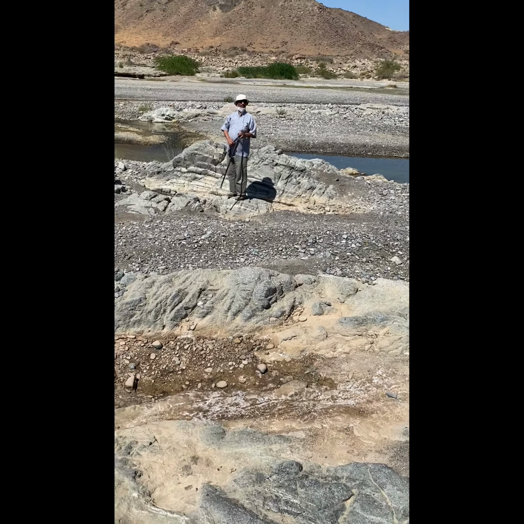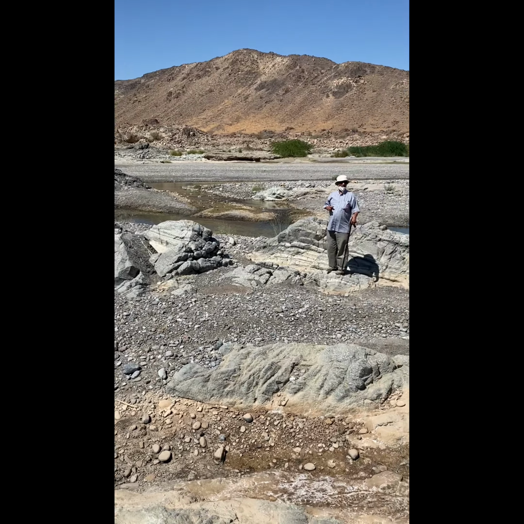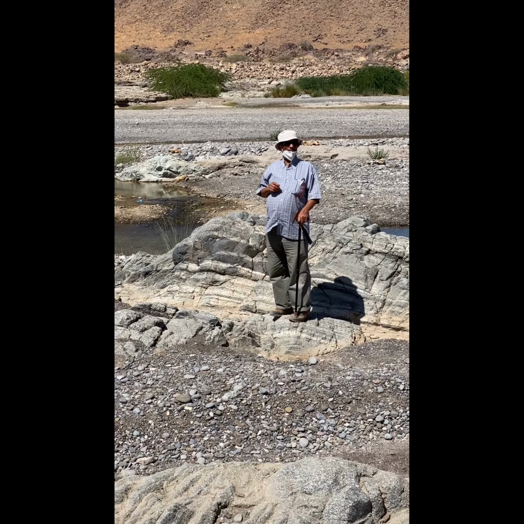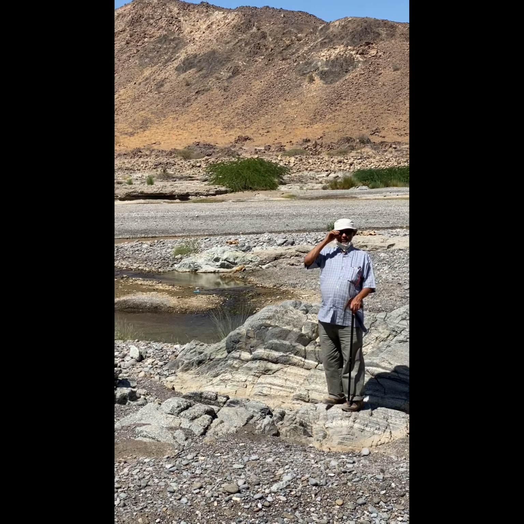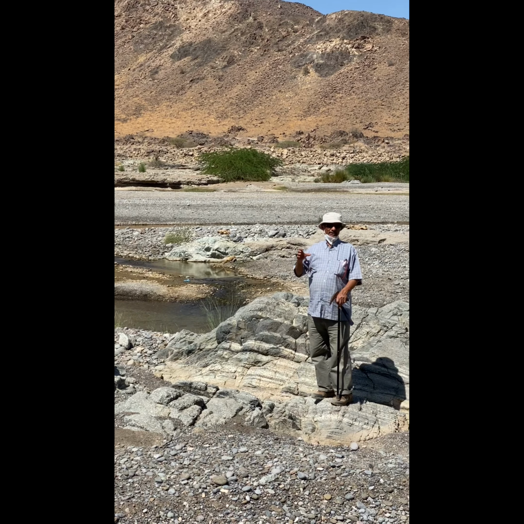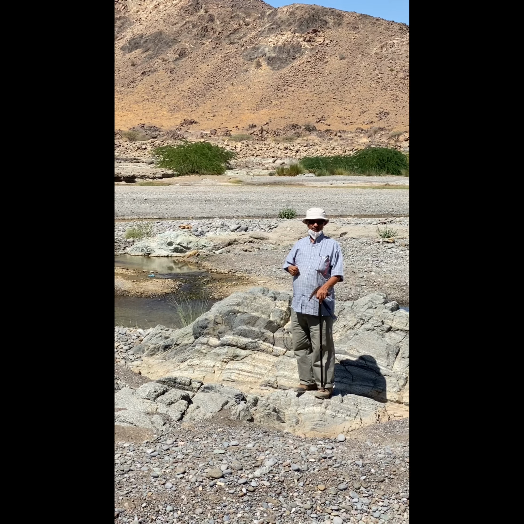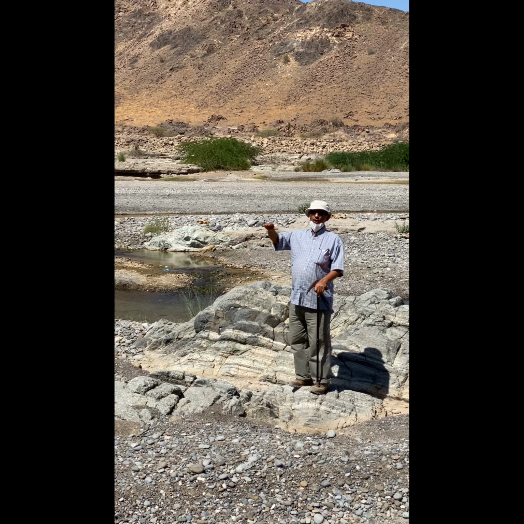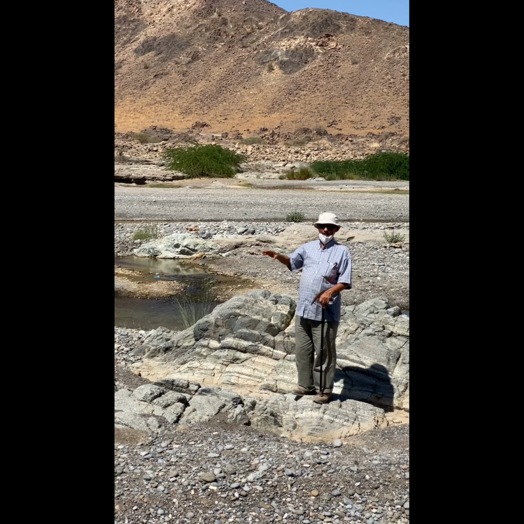Okay, now we are standing on the layered gabbro. Once again, I'd like to remind you where the layered gabbro is in the ophiolite sequence. This early morning I mentioned the lower part of the ophiolite is the ultramafic, which is the mantle rocks, and then we come to the Moho, and then again to the crustal rocks, which start with the layered gabbro.